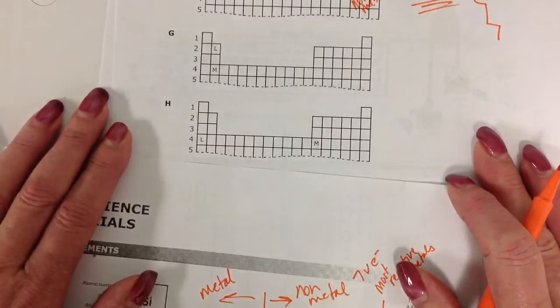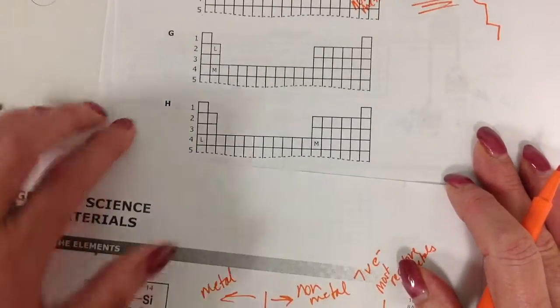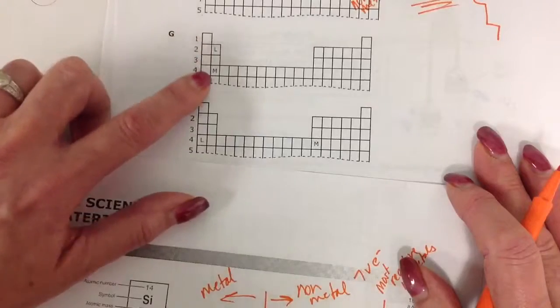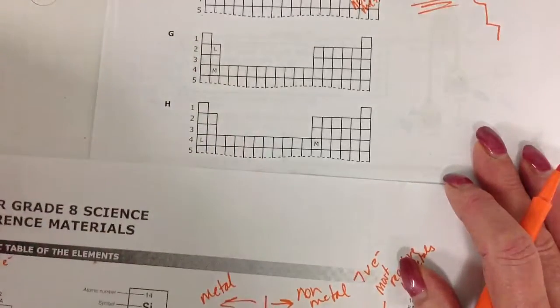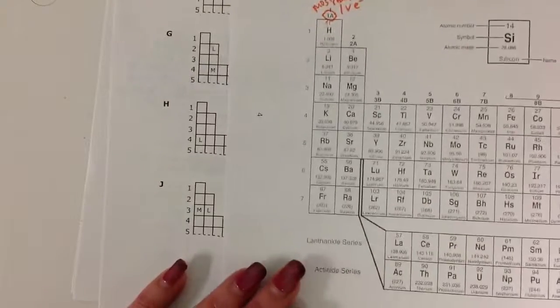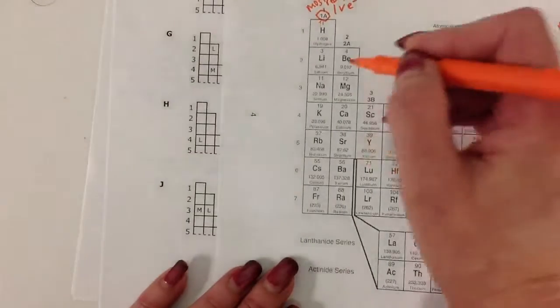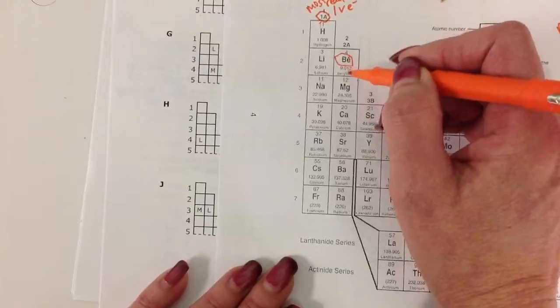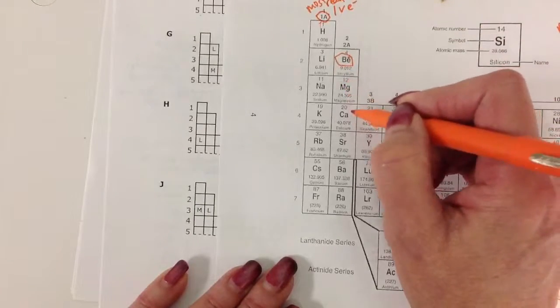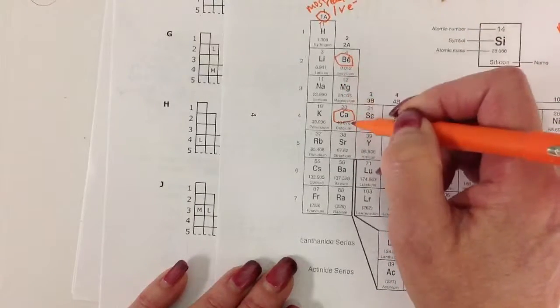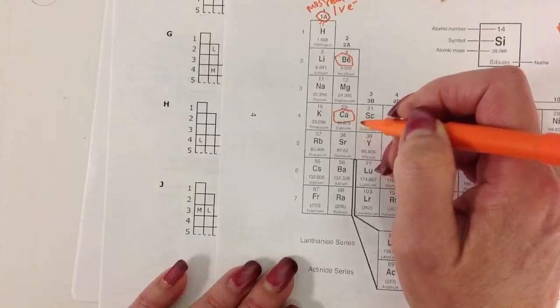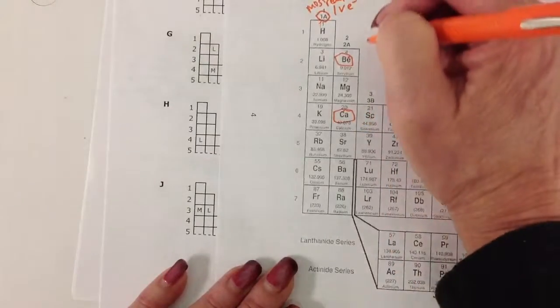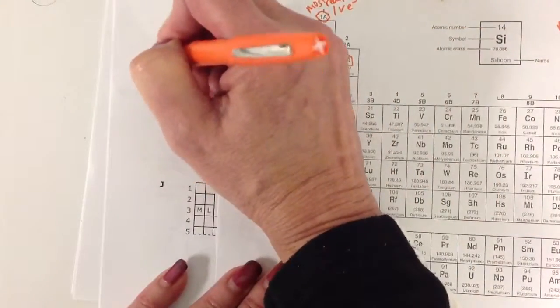All right. Okay. Now let's go to the next one. G shows both of the unknown elements in the same column, or in the same group. Let's look at that group for a second. It's showing us this element, and one below that, this element. They are both metals, so that's good.